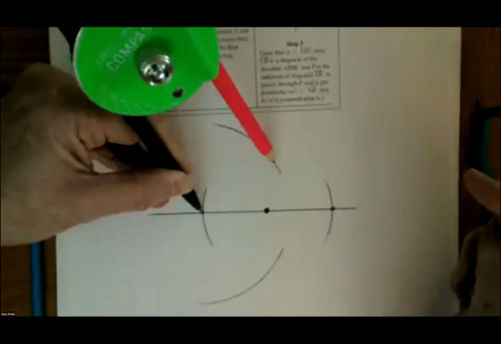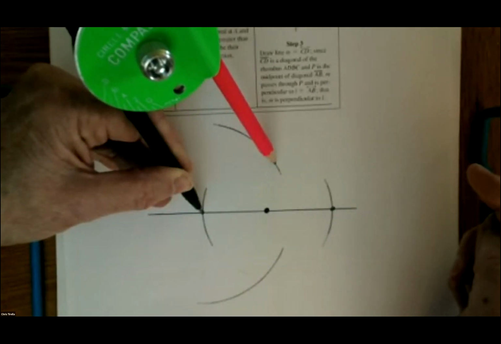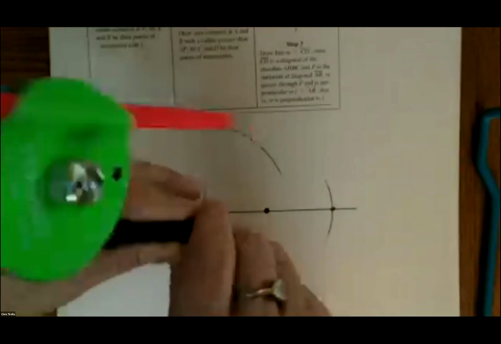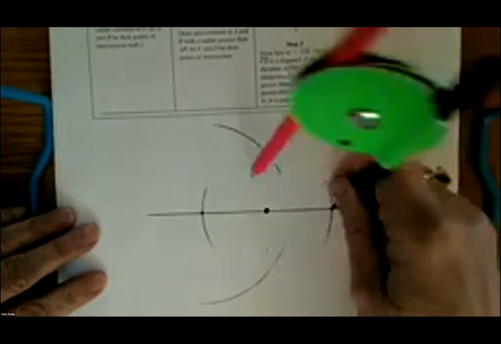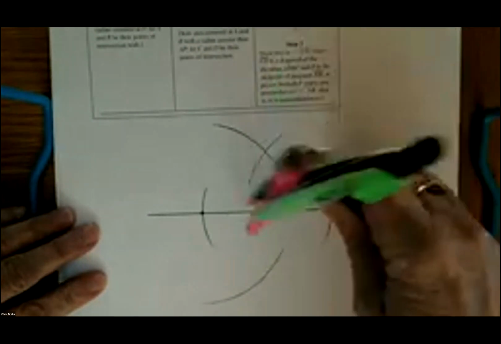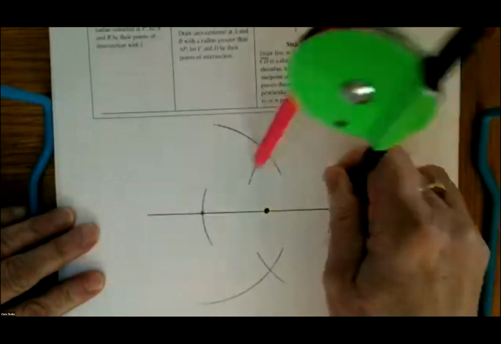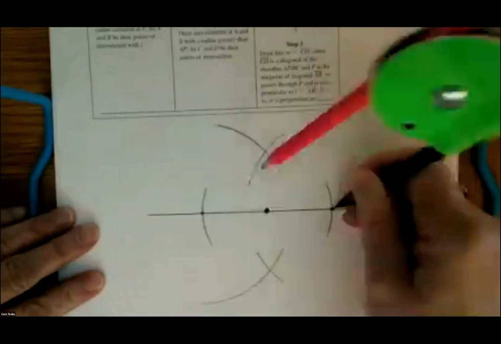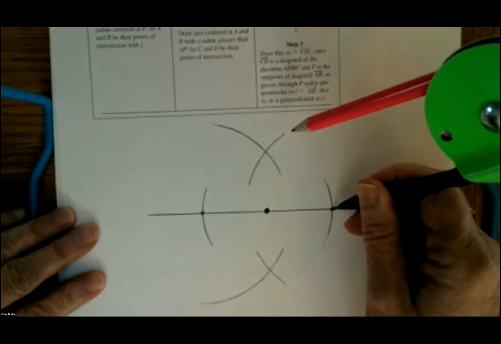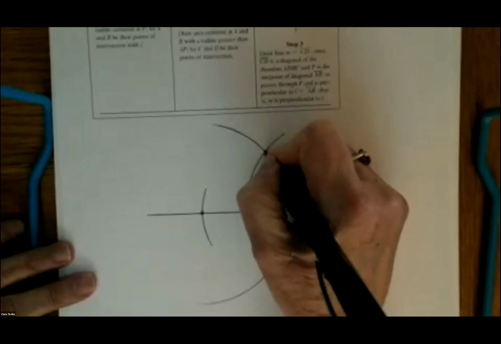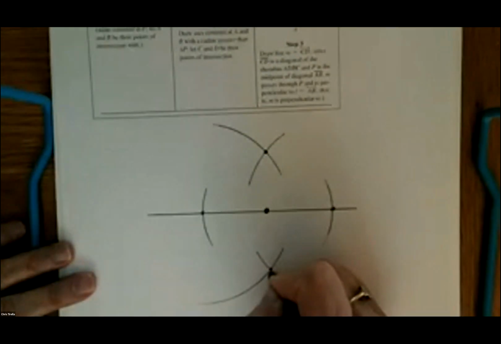Now, this is where you have to make sure your compass does not change radius. You have to make sure your compass is fixed. And with that exact same radius, I'm going to go over to that second point and do the same thing. Swing above and below. And do you notice? Now we've got 2 points of intersection, 2 X's, one here and one here.